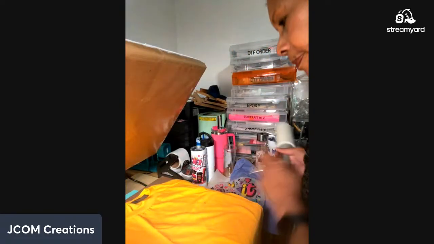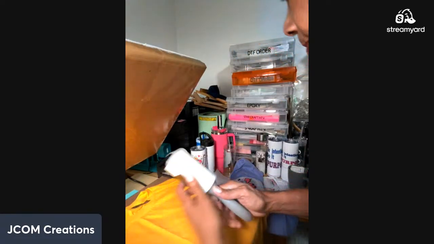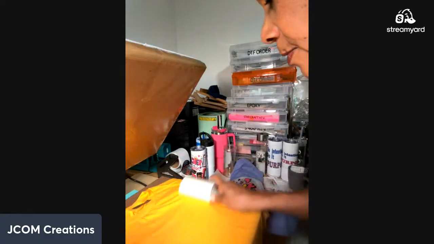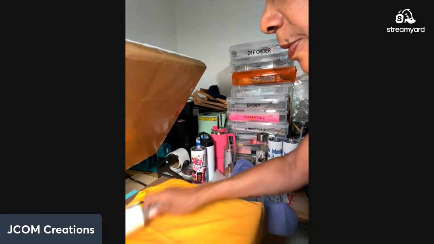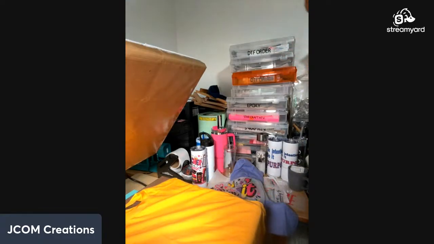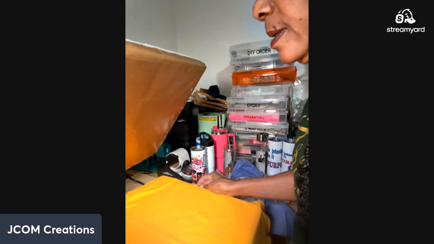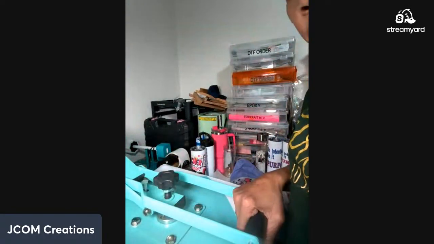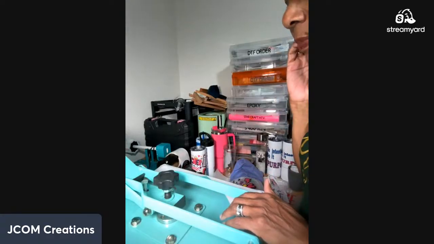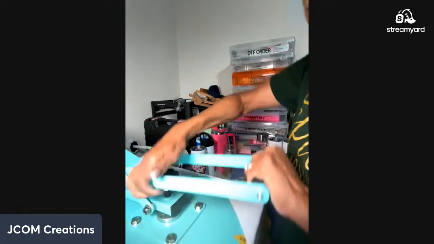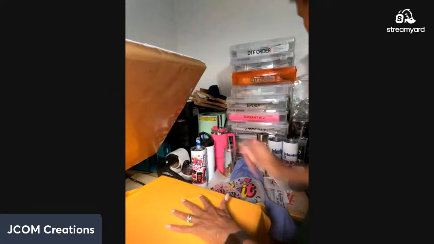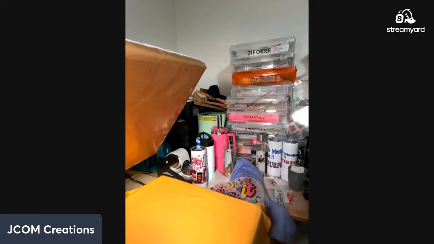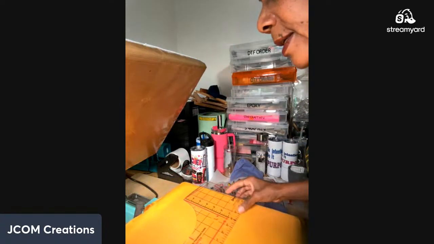So we're going to use this gold one. Although these shirts are for my grandbaby, I still want her to start off with the best, right? So I'm going to give this a pre-press. Just need 5 seconds. And then same thing. I'm just going to align it up.